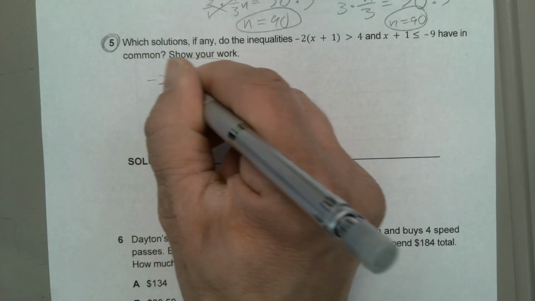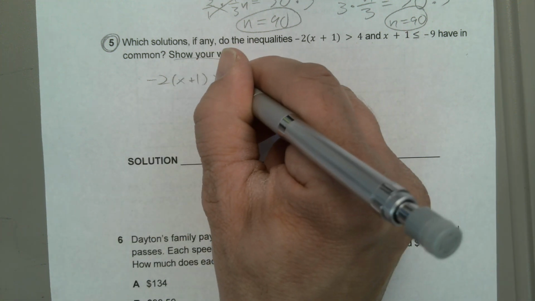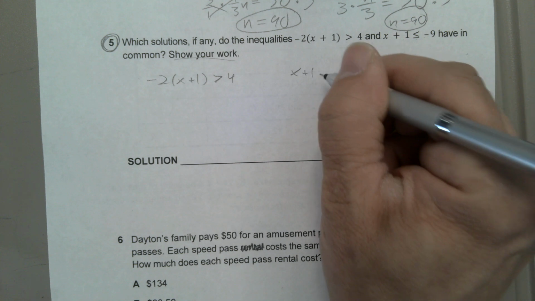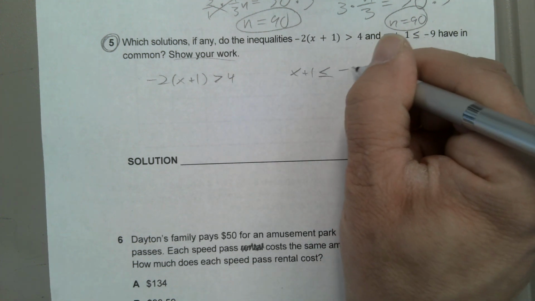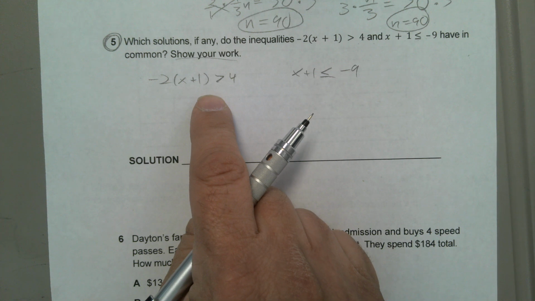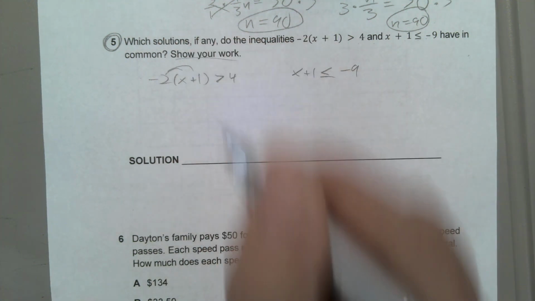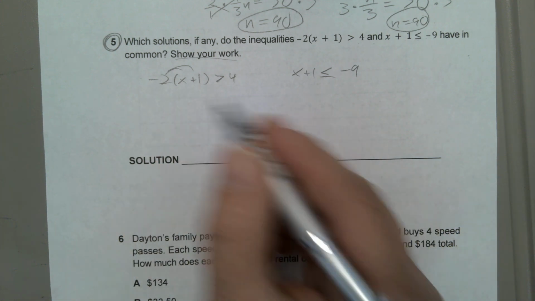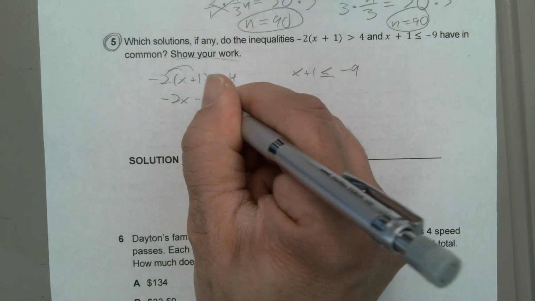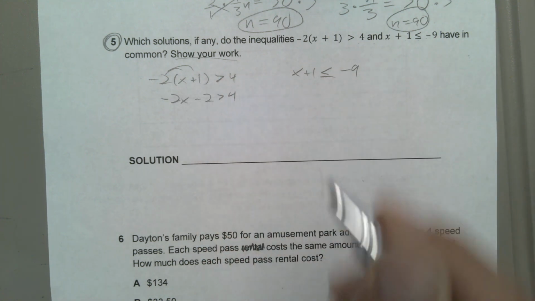I've got negative 2 times the quantity x plus 1, and that is greater than 4. And I also have x plus 1 is less than or equal to negative 9. Before I can compare them, I need to solve the inequality. So let's start with the one on the left. First step is to distribute. Negative 2 times x is negative 2x. Negative 2 times 1 is negative 2. So now I have negative 2x minus 2 is greater than 4.